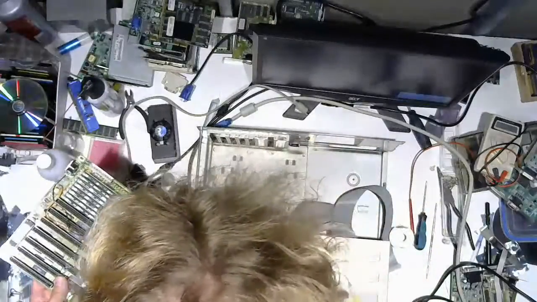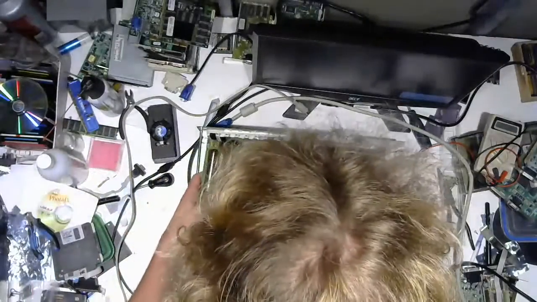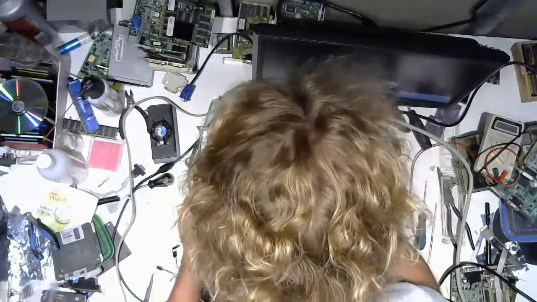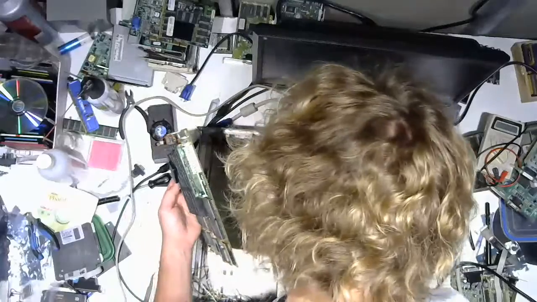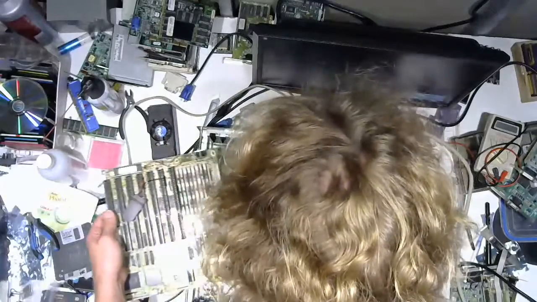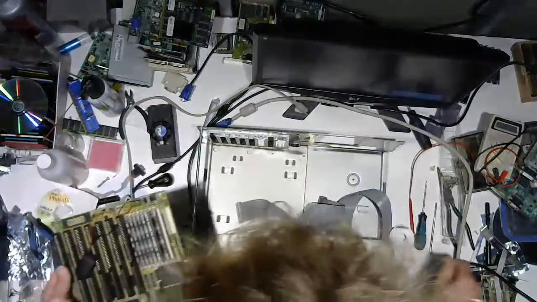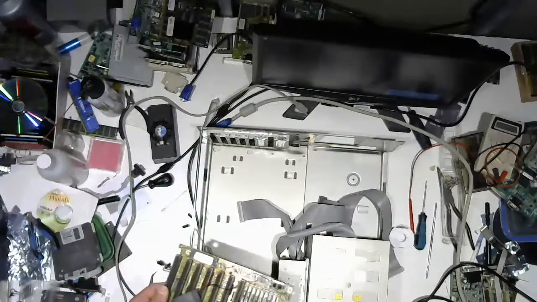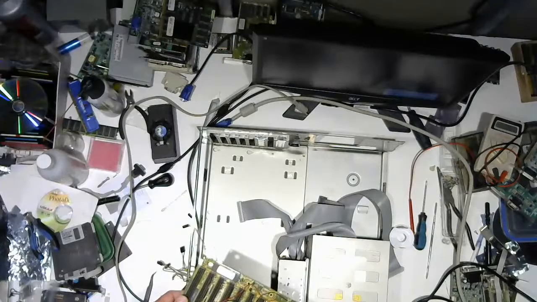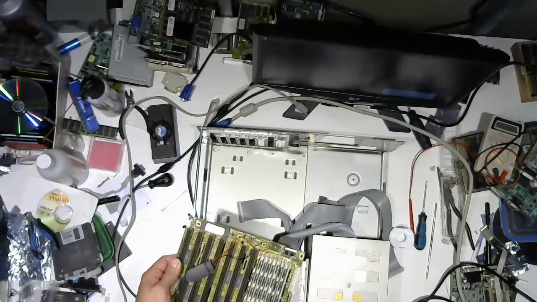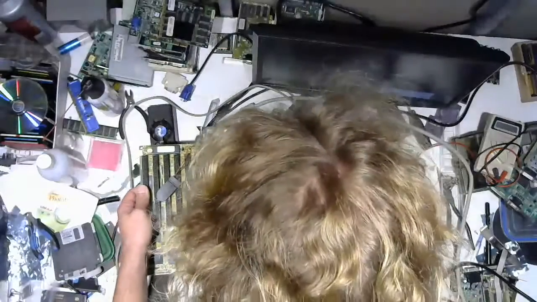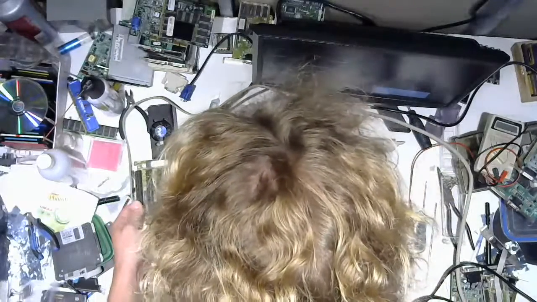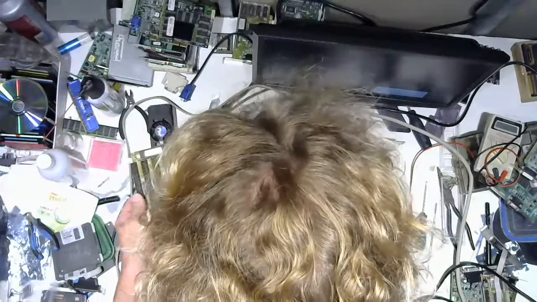What do you need all that for? The truth is you don't. I have a bunch of mismatched pins here, SIMMs that work. So figured, why the hell not? So that one goes there. That one looks like it could fit here. Okay.